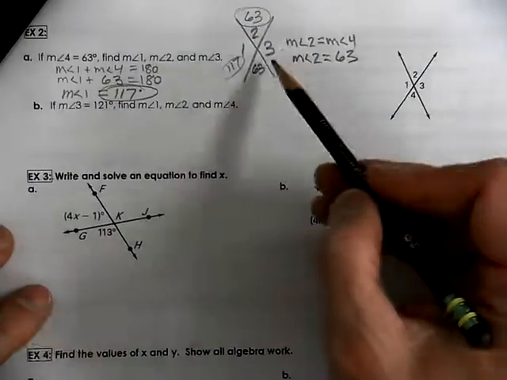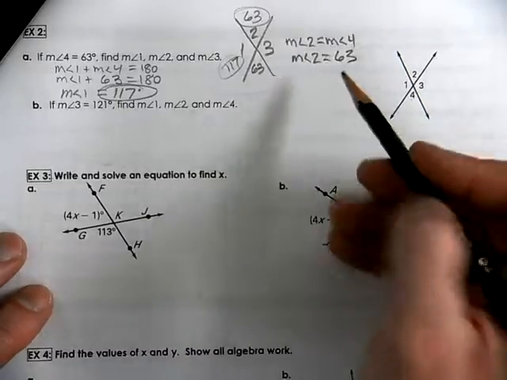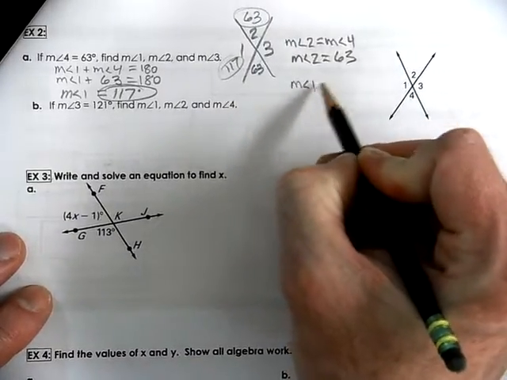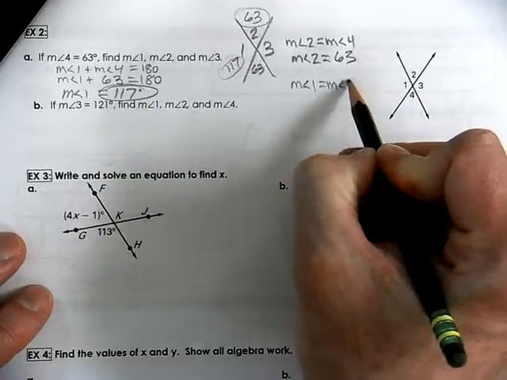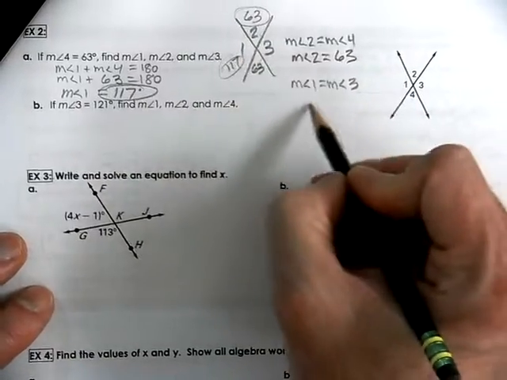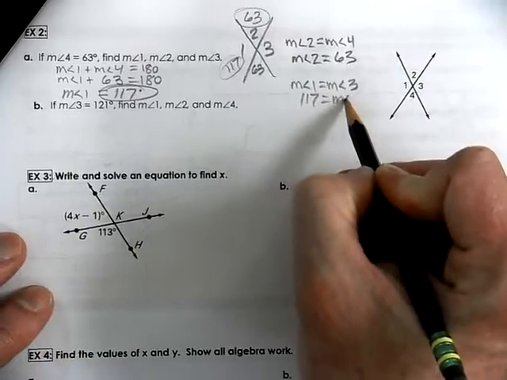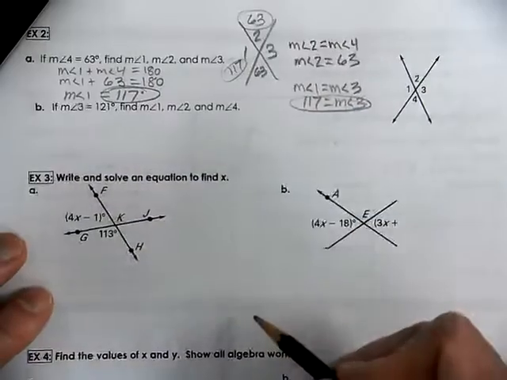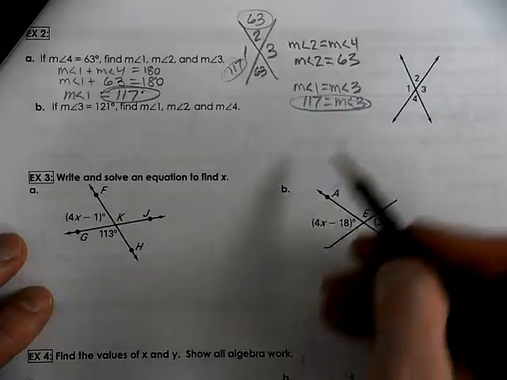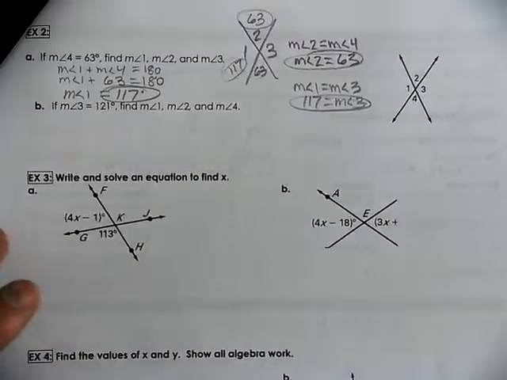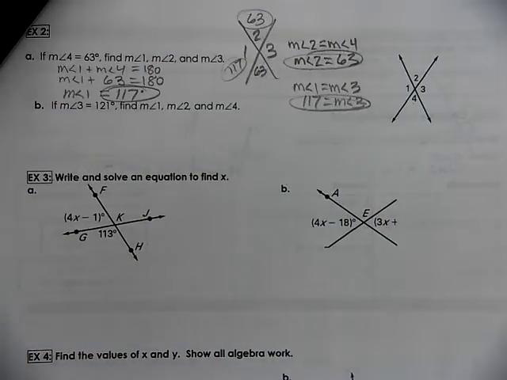And how about angle 3? Because we know the measurement of angle 1 is going to equal the measurement of angle 3. And 1 is going to substitute in 117. So those are our 3 measurements we're looking for.